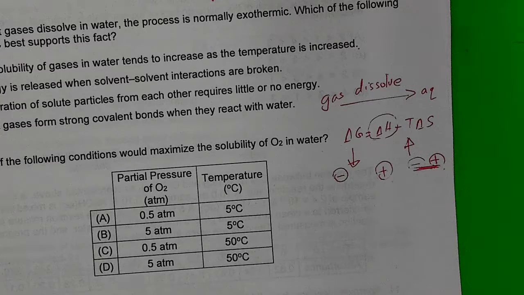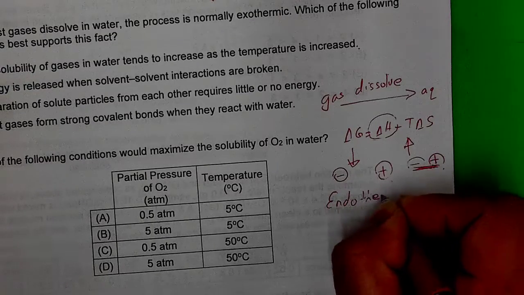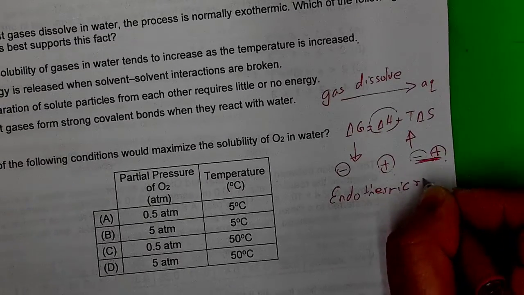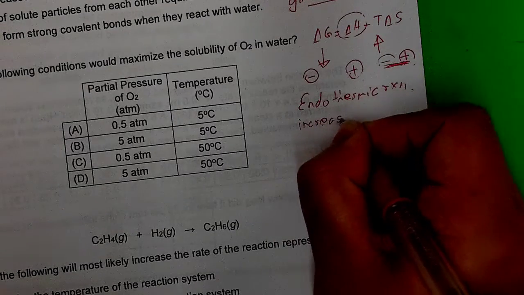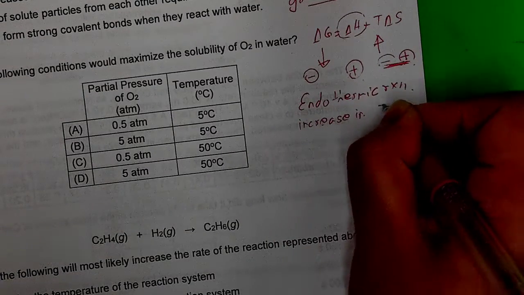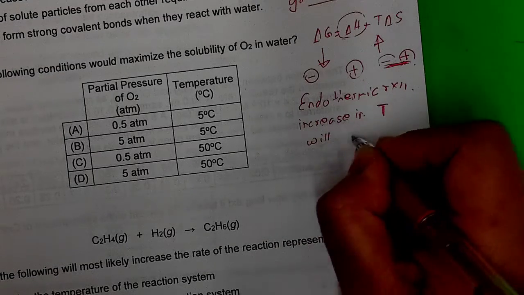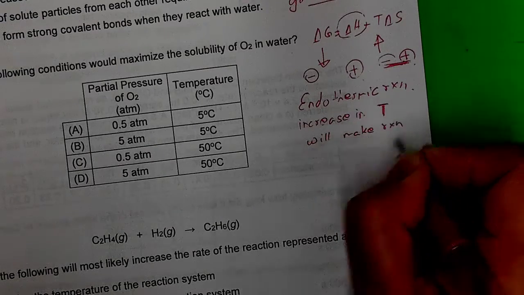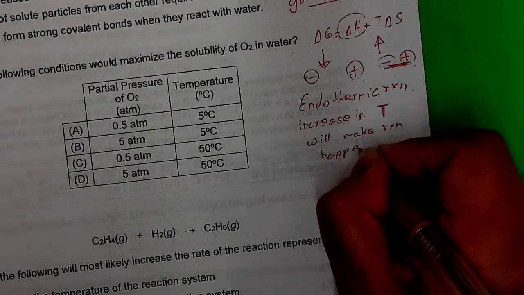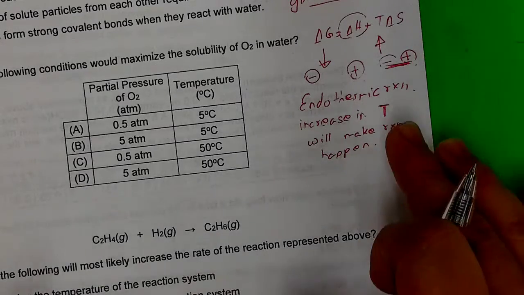chances are it is an endothermic reaction, right? An increase in T will make the reaction happen more, right? The reaction is more likely to happen, more likely to be dissolved, stuff like that. So that's where it's going to come in.